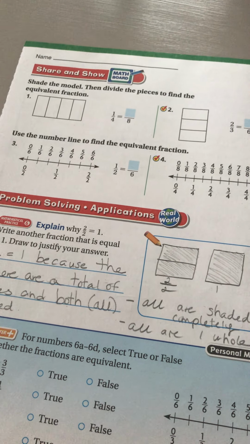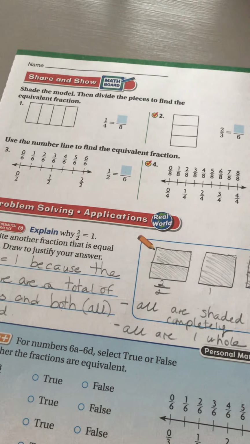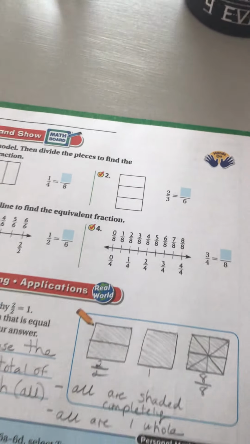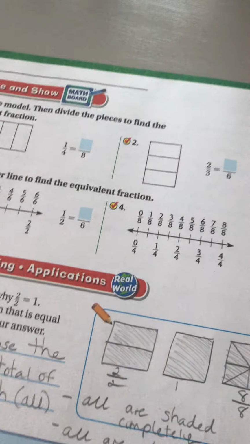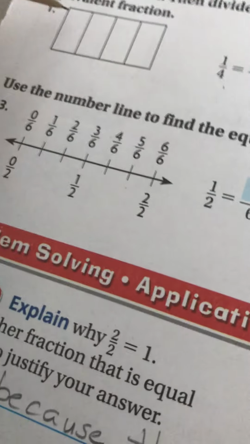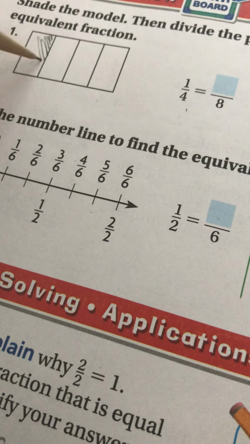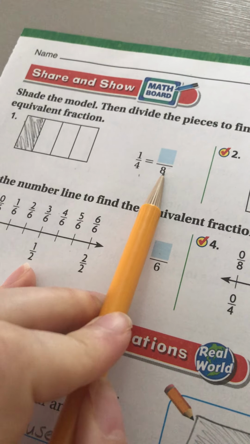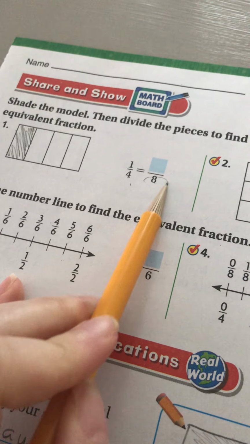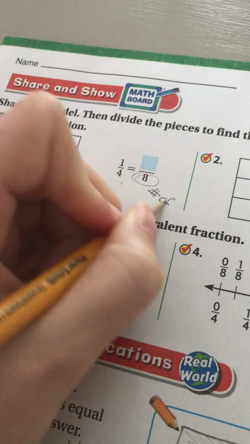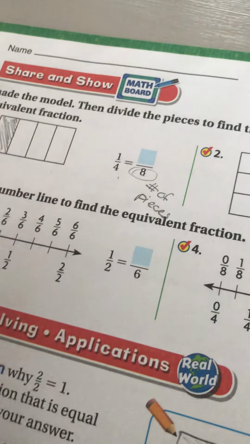So now what we're going to do is shade the model and then divide the pieces to find the equivalent fraction. So we're doing this together, no stressing, everything is okay. So we have 1/4 here. Now if I was to shade 1/4, I would just do this. Now it's giving us an equivalent fraction over here, and all we know is that 8 is the denominator. And remember, that is telling you the number of pieces.